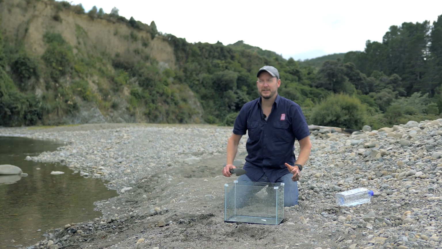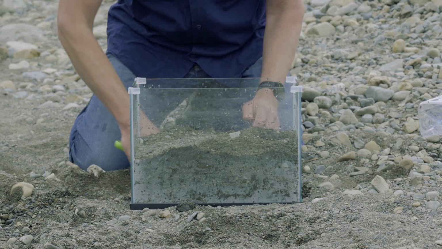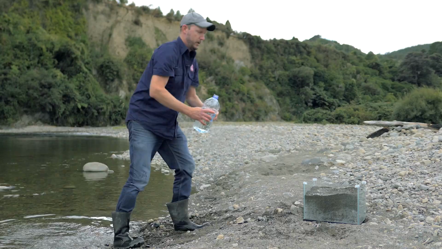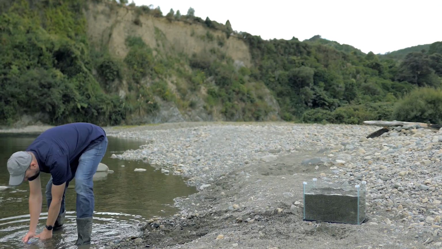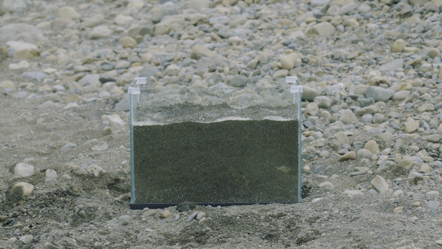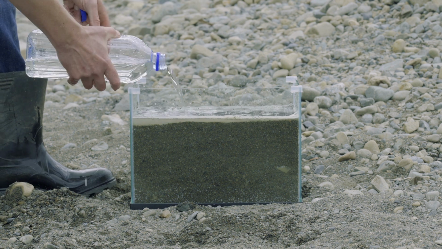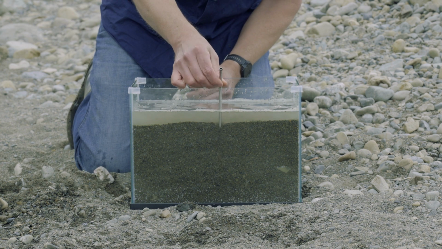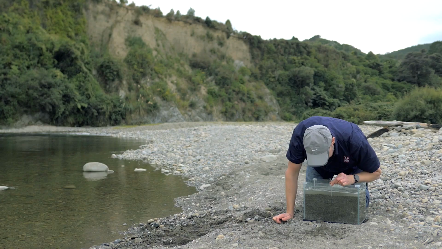Okay, so now we'll do the same thing, only with finer sand. This looks a lot finer, and it almost would appear as no water will fit, but still a heap of water will fit in this little aquifer. Although it's slightly harder to extract.